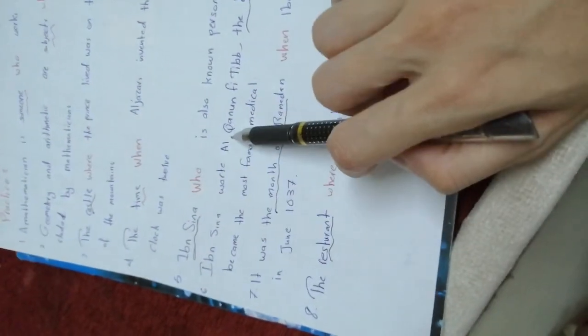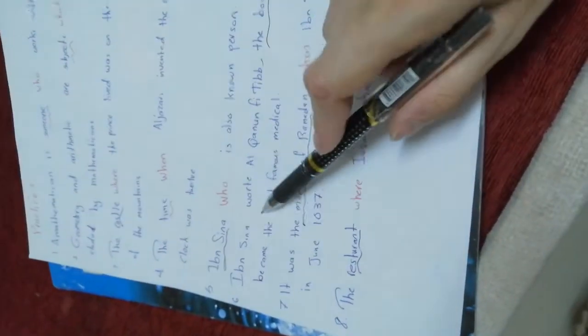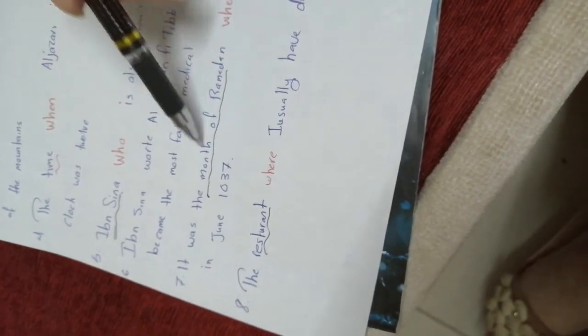Ibn Sina wrote القانون في الطب, the book which became the most famous medical book. نحكي عن البوك عشان هيك استخدمنا which. نحكي ابن سينا كتب كتاب القانون في الطب عشان هيك استخدمنا مع البوك كلمة which. Number 7. It was the month of Ramadan when Ibn Sina died. يوم مات ابن سينا هذا عبارة عن وقت, month of Ramadan, متى زمان حطينا له when.